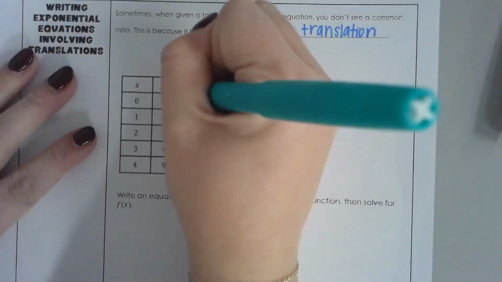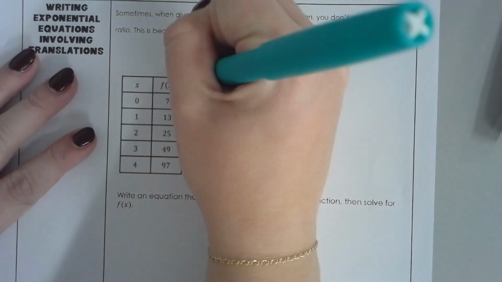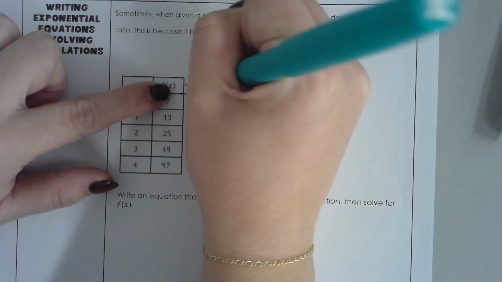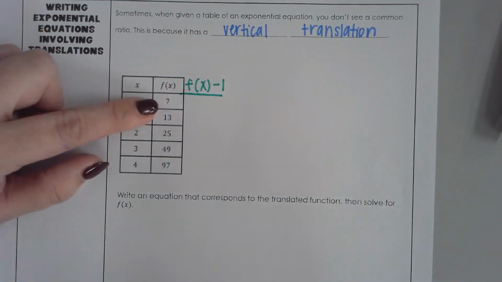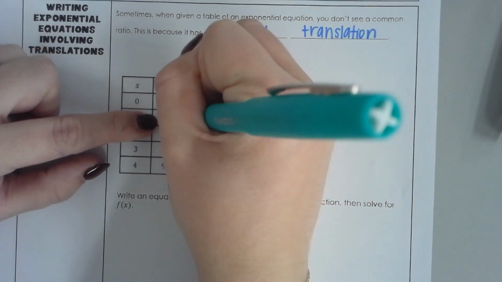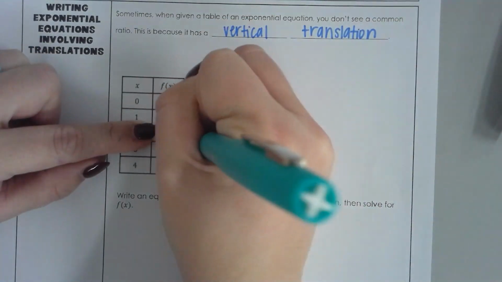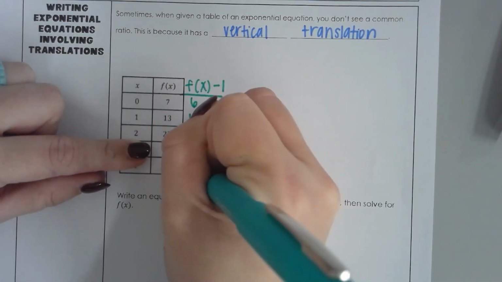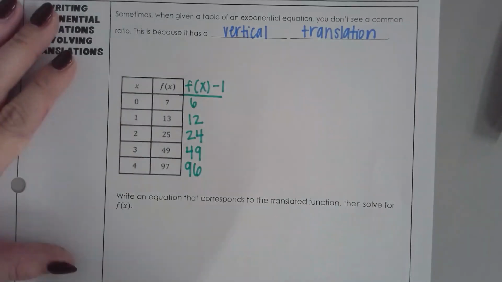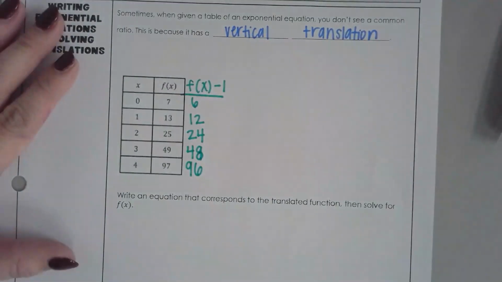I'm gonna extend this table out. If I take my f of x and subtract 1 from all of those numbers, this would be 6, 12, 24, 48, and 96.